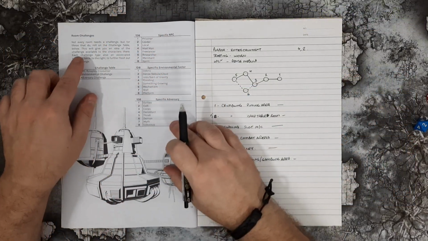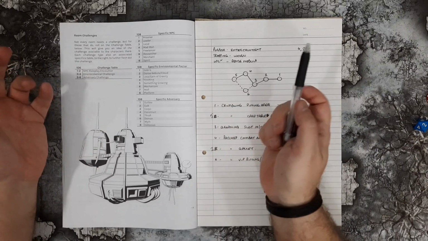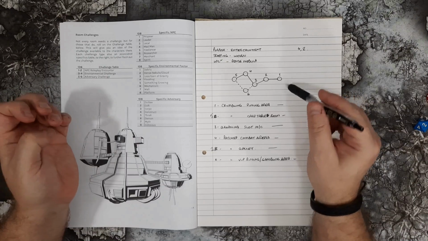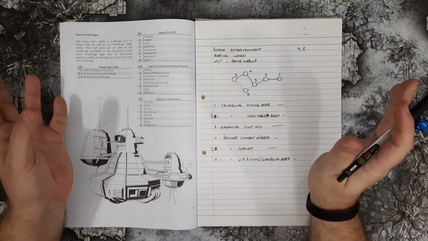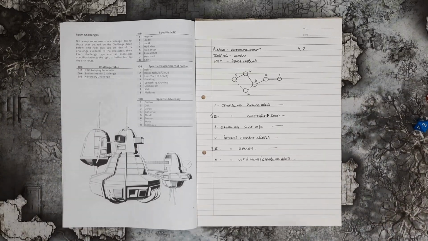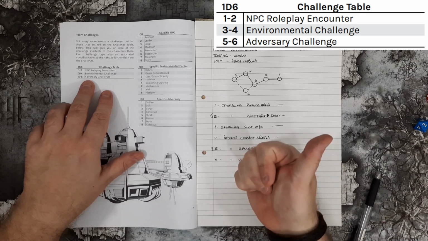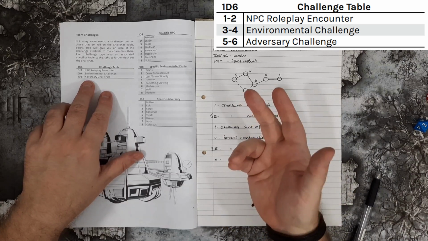So, room challenges. Not every room needs a challenge, but for those that do, roll on the challenge table. It's kind of down to you. So I'm thinking, let's roll for every room, and if it doesn't make sense, we'll just ignore it. Sounds good? Sounds good. Right, so we first roll a d6 to find out whether it's an NPC, roleplay, environmental, or adversary. I said it right that time.